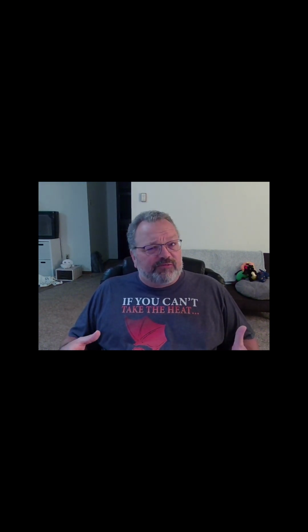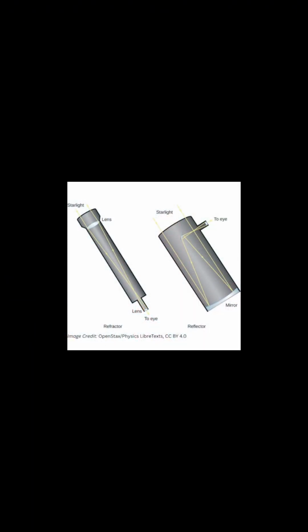There are refractors that use lenses to gather the light. In other words, the objective, the big thing at the front end of the telescope, or back end, as we'll discuss. In a refractor, it's a lens. In a reflector, it is a mirror. Now, it's a very specially curved mirror so that it can focus the light to a point. But we'll get into that. In fact, let's start getting into that now.